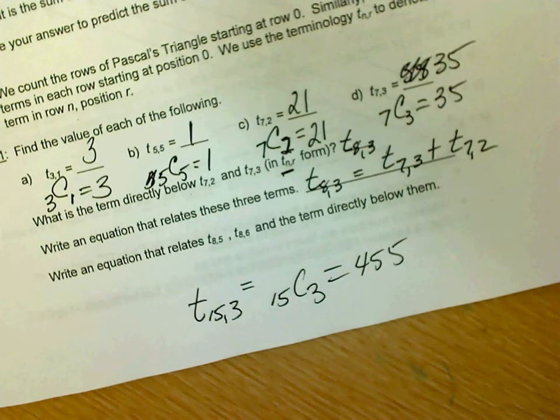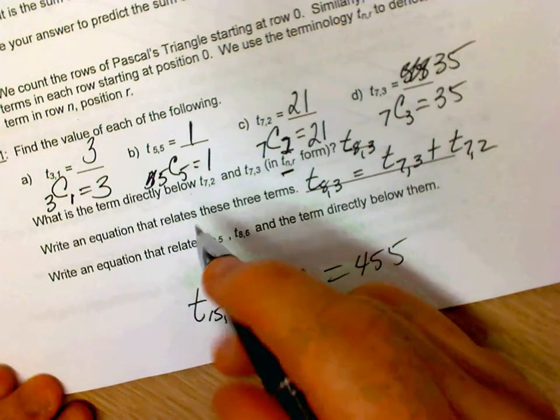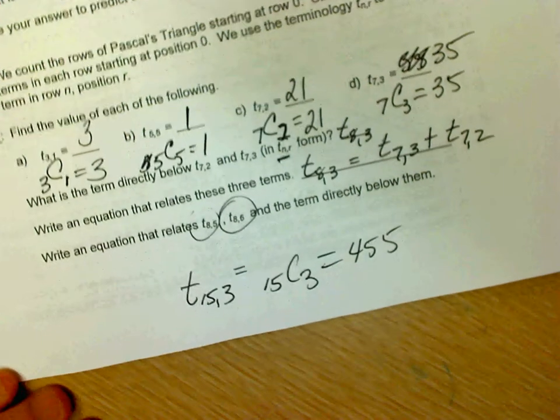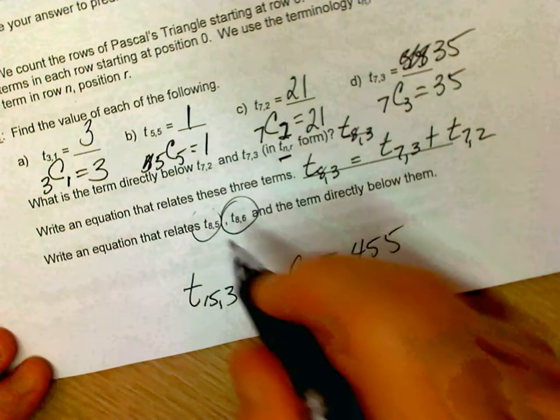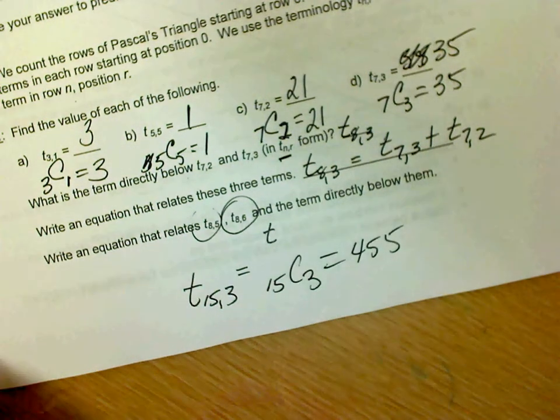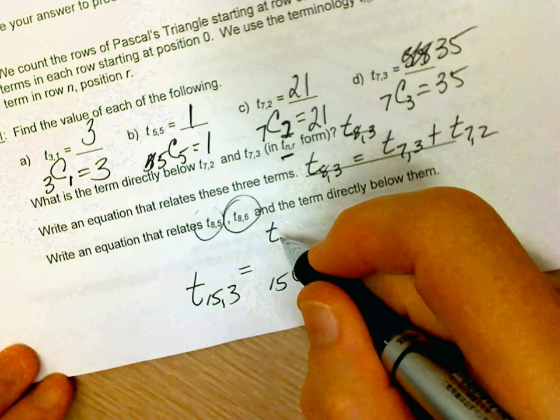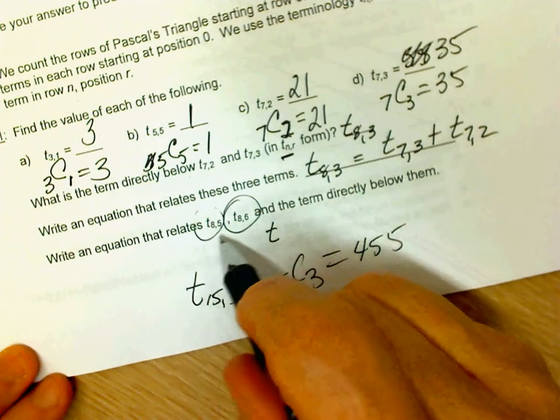Write an equation using these guys. T what equals what? Well, what do these add up to? T what? The row below.